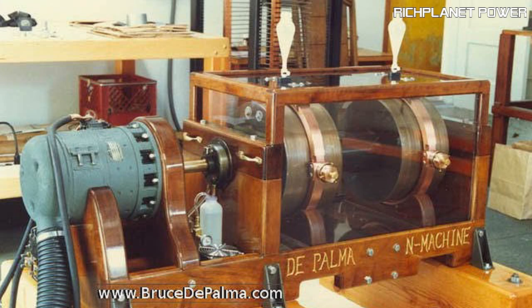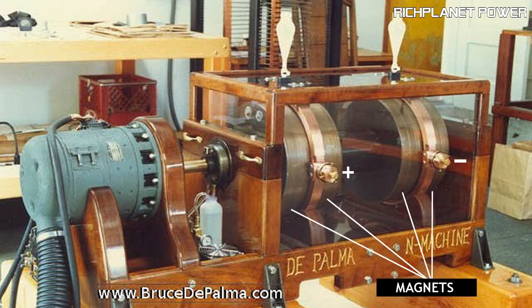And this is what we see in this image of De Palma's later machine. The two N machines on the same shaft with two magnets either side of the rotating conducting discs. So these are the positive and negative terminals marked here, and the fixed copper containers here contain liquid mercury which is in contact with the rotating disc. The machine is enclosed in a glass case because mercury is toxic, and we see two funnels on the top of the machine, which is where the mercury is poured in.